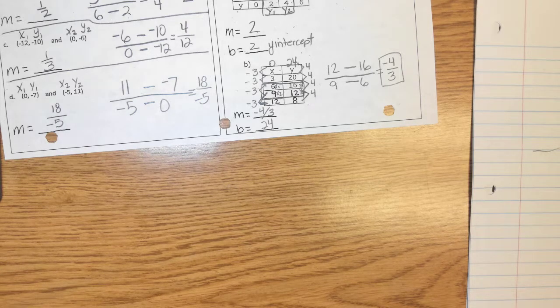Negative 4 over 3 is the same thing as 4 over negative 3, isn't it? The change in the y values over the change in the x values is your slope.